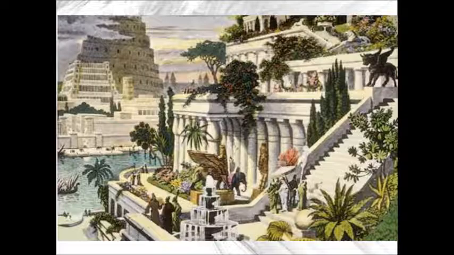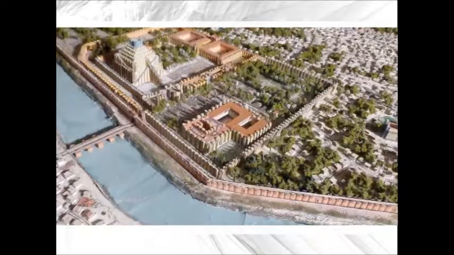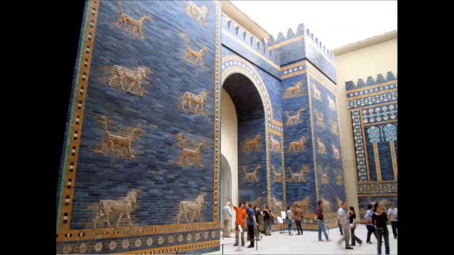They had this thing called the ziggurat, and it was just a massive structure. And right here, this is like someone made a little miniature Babylon and tried to show the kind of stuff it would have had. This right here was the Temple of Marduk, and Marduk was one of their false gods, and it was this big, beautiful building. The Ishtar Gate, and that's just a part of it.